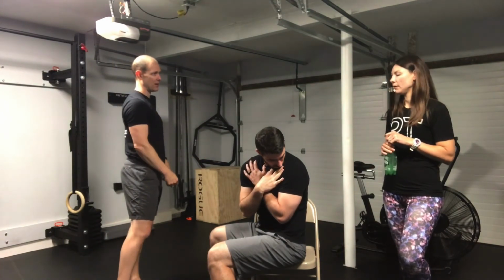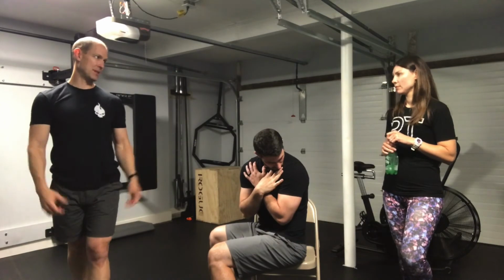Now, let's talk real quick about two pieces of the middle back. What if rotation with the head turn, or even turning and ducking the head down, causes some pain? So Patrick, go ahead and turn to the left. So Patrick turns left with his head and then looks down as well. And that starts to reproduce symptoms again.